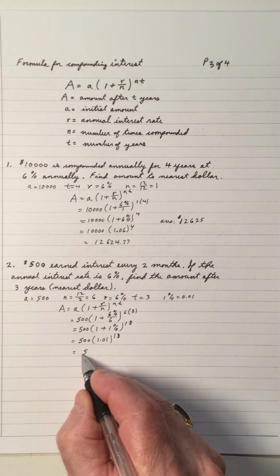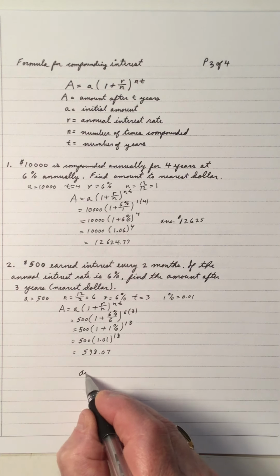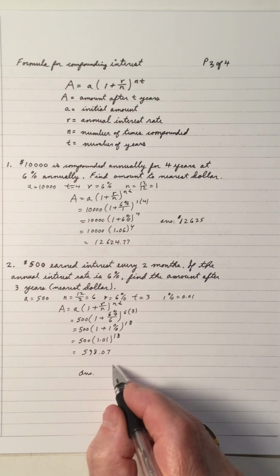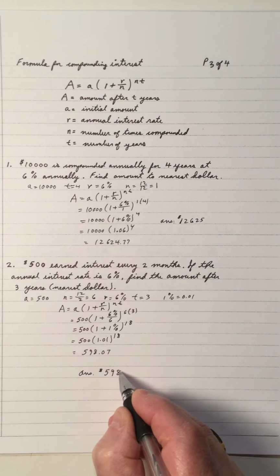Use your calculator, you get 598.07. And so the answer, again, to the nearest dollar is $598.